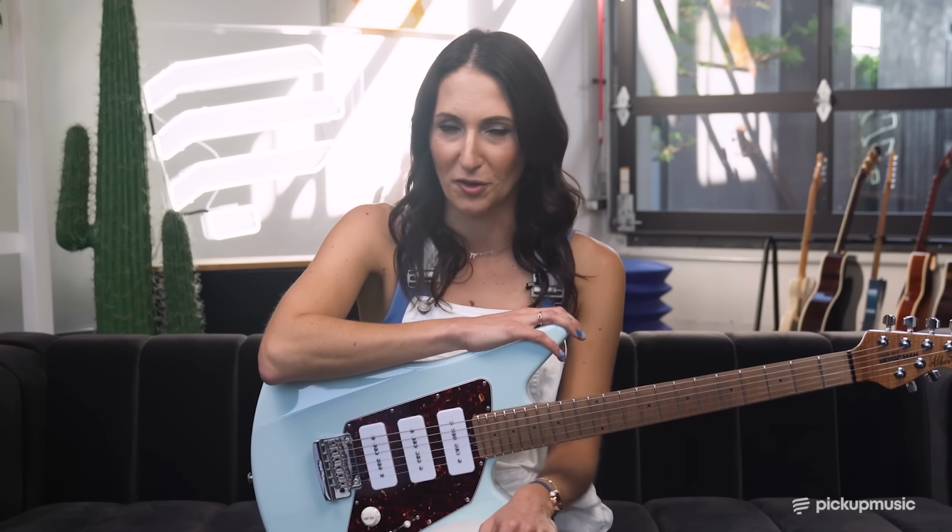The CAGED system is not about playing these shapes I've been showing you perfectly up and down your guitar neck. It is about how to see the fretboard. It's unlocking the neck so you can move seamlessly from one end to the other in any key. You can use the CAGED system to learn scales, to learn arpeggios, to learn triads, and most importantly, it truly is a system for visualizing your fretboard.